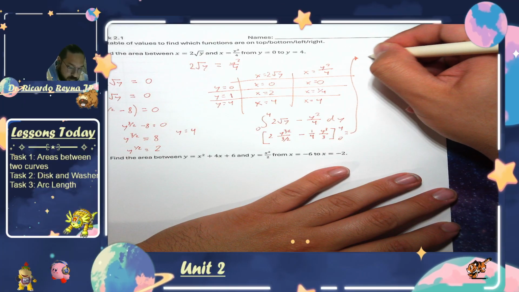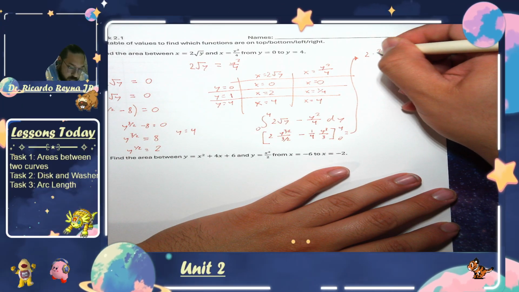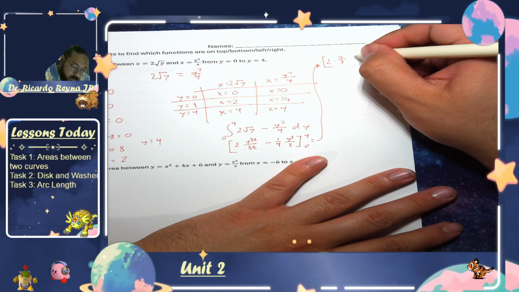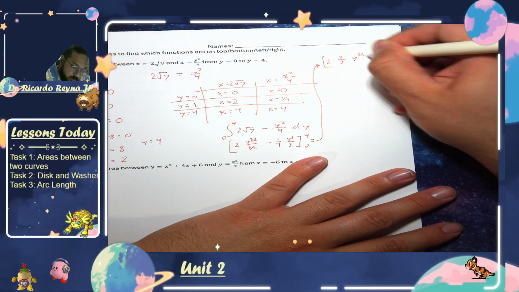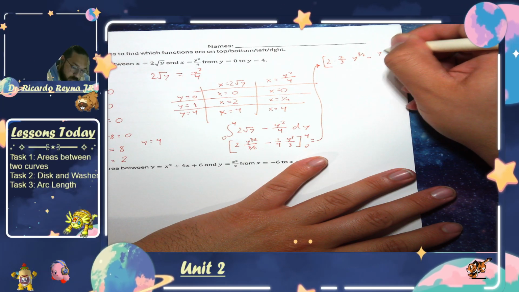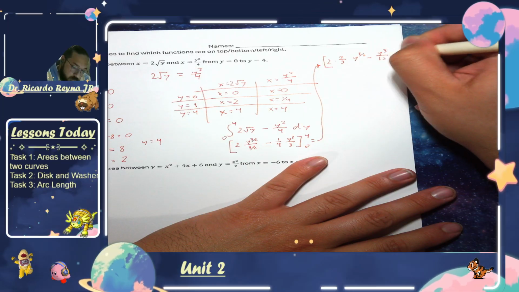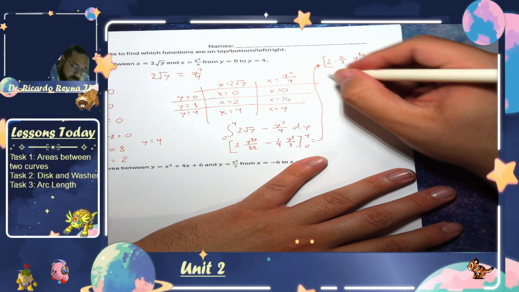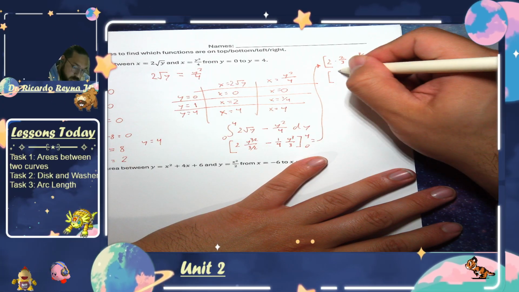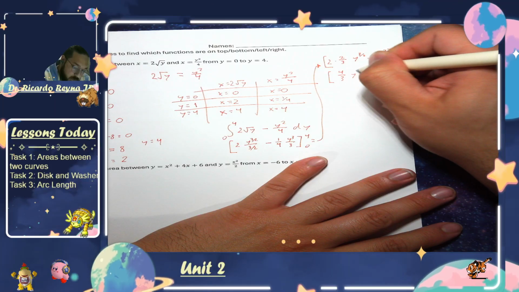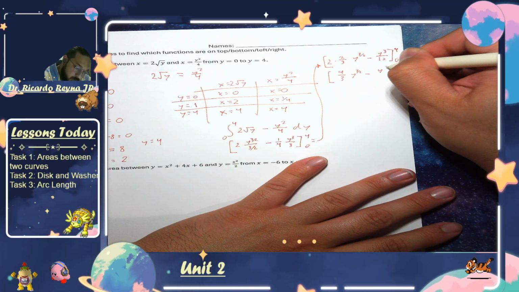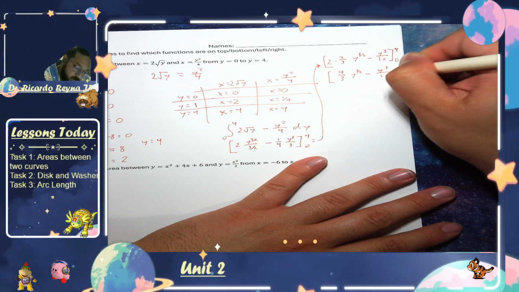That's going to be 2 times 2 over 3, y to the 3 over 2, minus y cubed over 12, from 0 to 4. That just becomes 4 over 3 y to the 3 over 2 minus y cubed over 12.